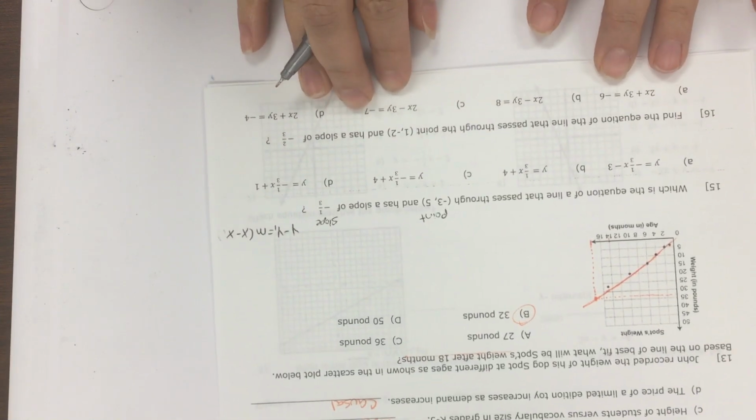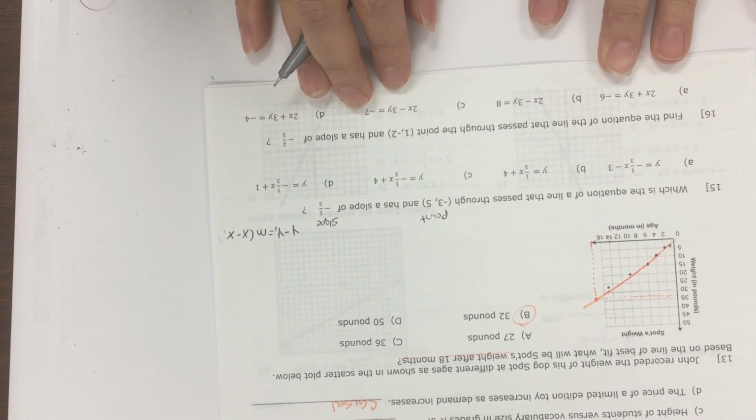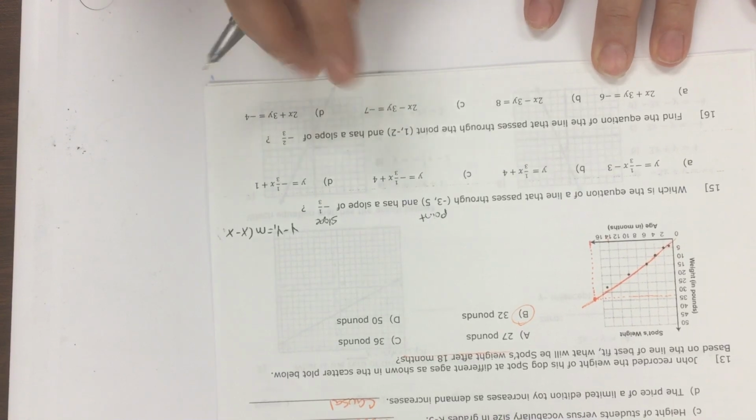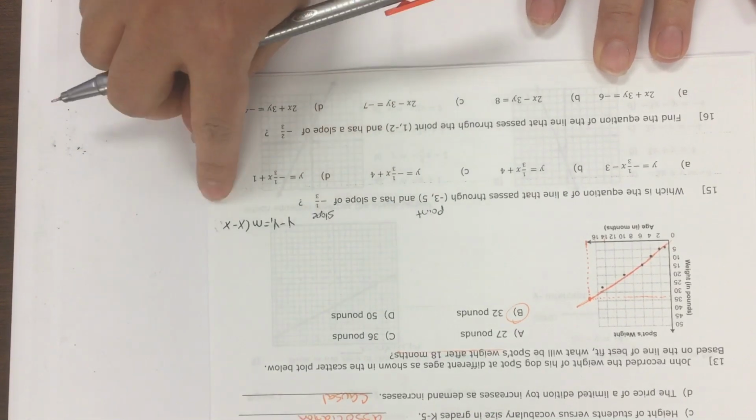And then the last two here, which equation of a line passes through this point and this slope? Our point slope formula is going to come in handy.